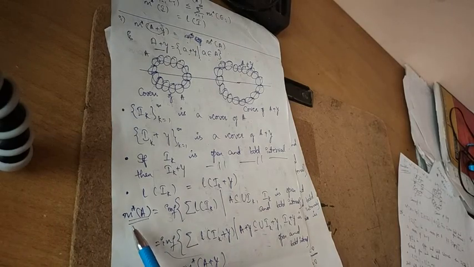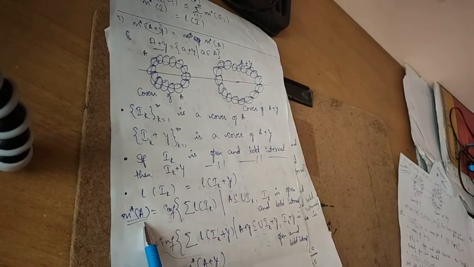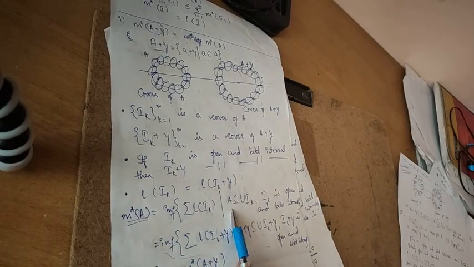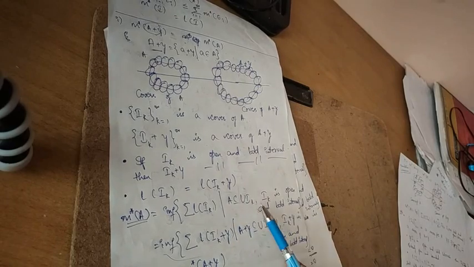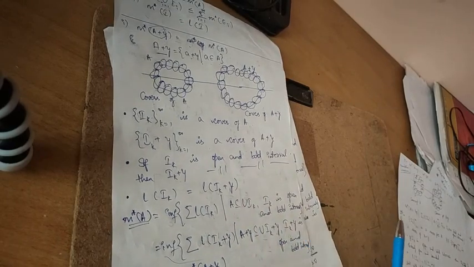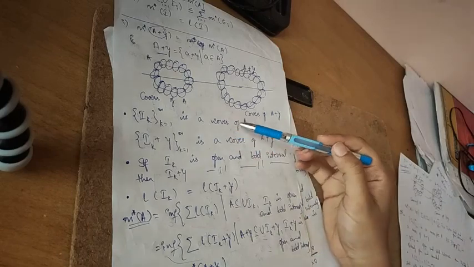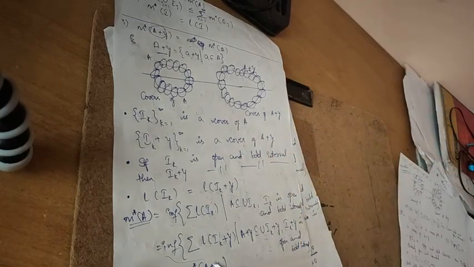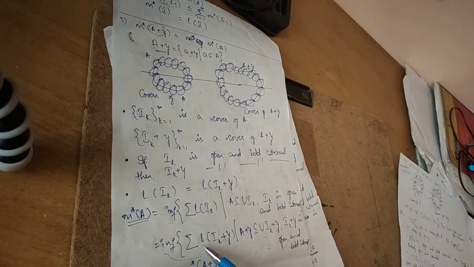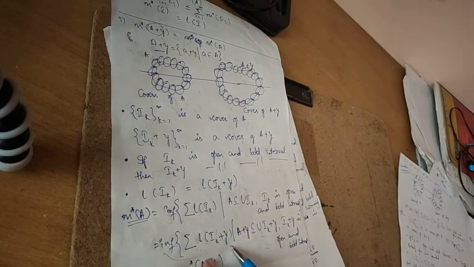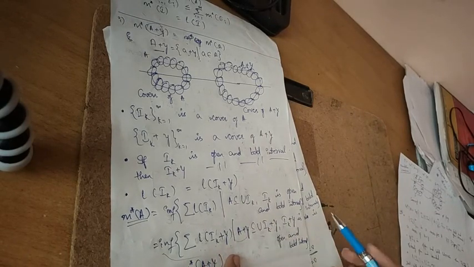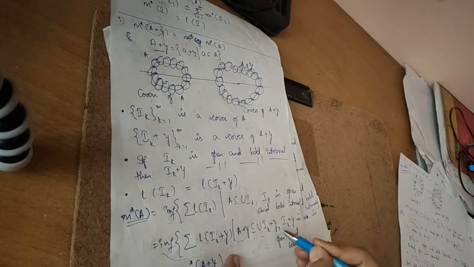What I have done is I have considered the definition of Lebesgue outer measure, that is infimum of summation length of Ik such that A is a subset of union Ik, where Ik is an open and bounded interval. Since if Ik is a cover of A, then Ik plus y is also a cover of A plus y, I can write infimum of all summation length of Ik plus y such that A plus y is a subset of union Ik plus y, where Ik plus y is an open and bounded interval.